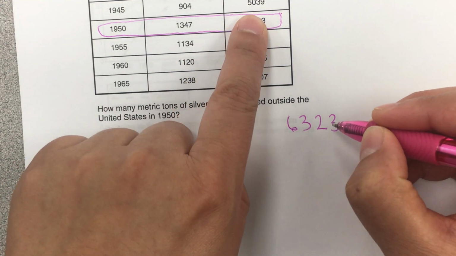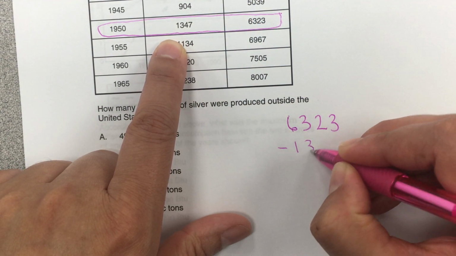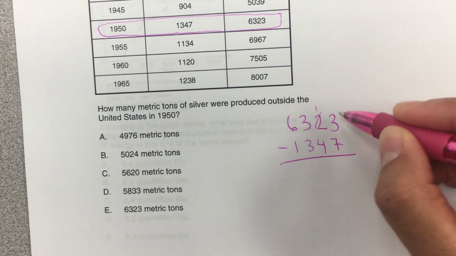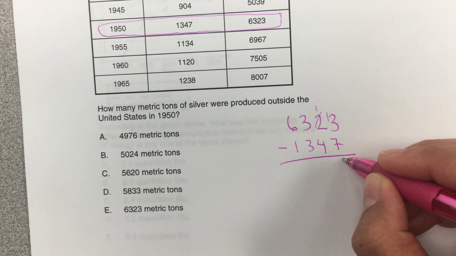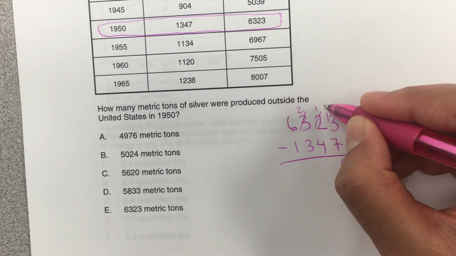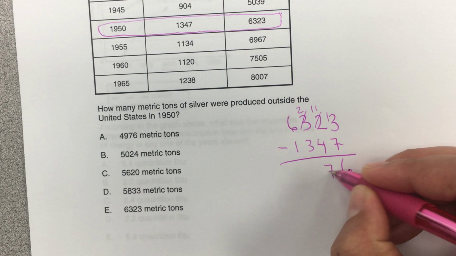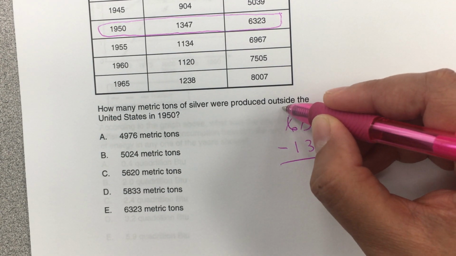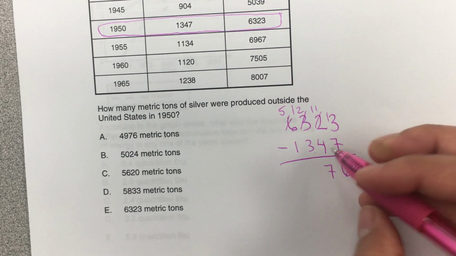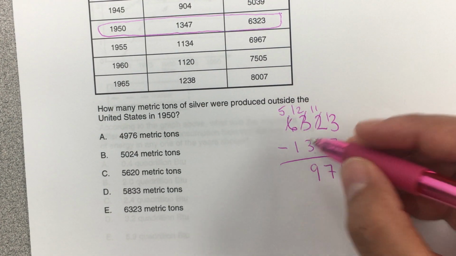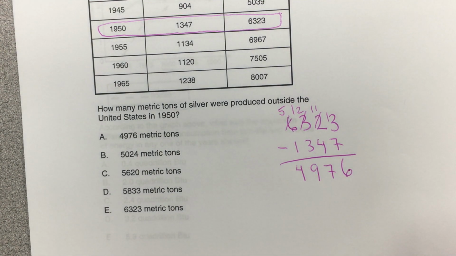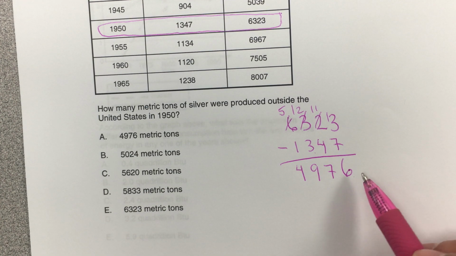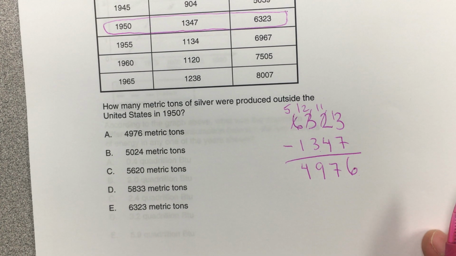So it's going to be 6,323, which is the world's, minus 1,347. I subtract that amount, borrowing, I get 13 minus 7 is 6. I borrow again, 11 minus 4 is 7. And then borrow again, 12 minus 3 is 9, and 5 minus 1 is 4. So it's going to be 4,976 metric tons, which is letter A.